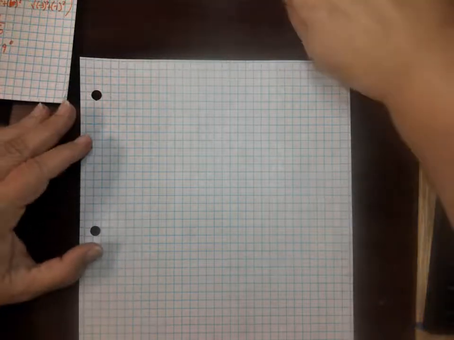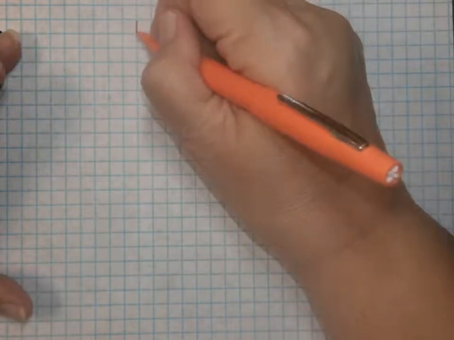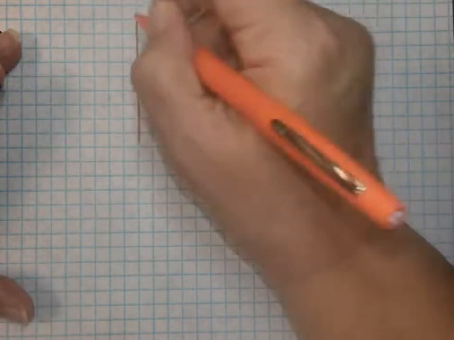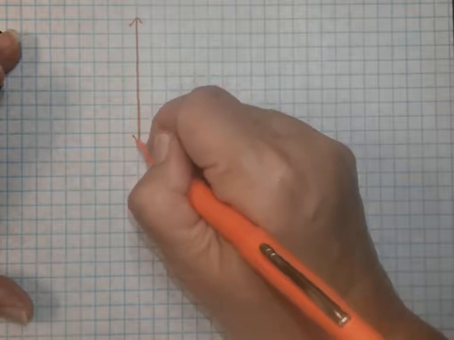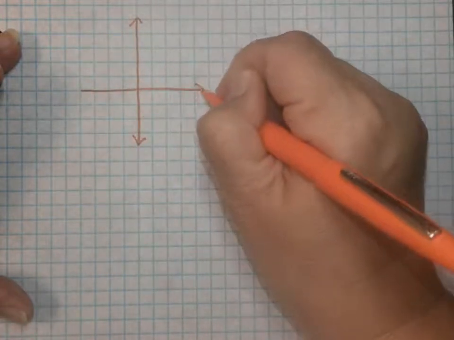All right, so we want to start today just by getting a handle on what it means when we graph on our Cartesian plane, our XY coordinates, which you have been doing for many years now, right?